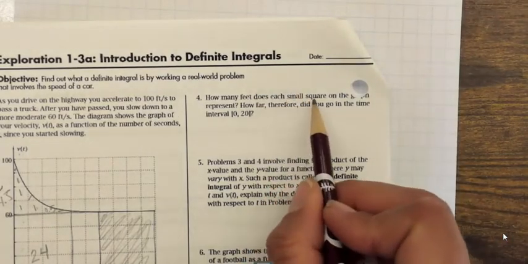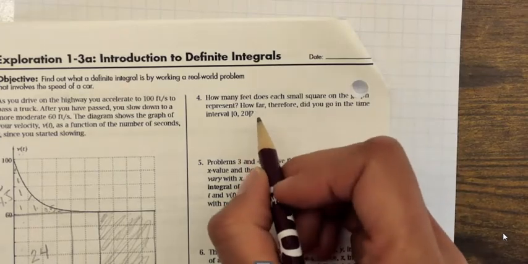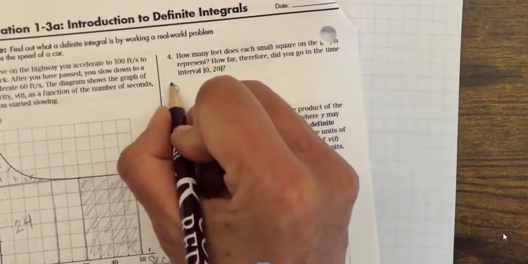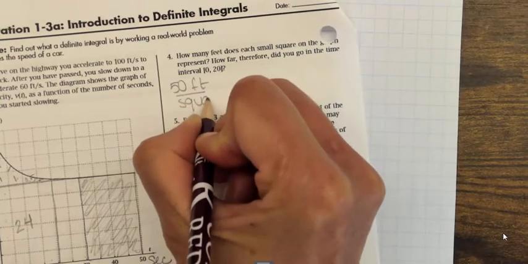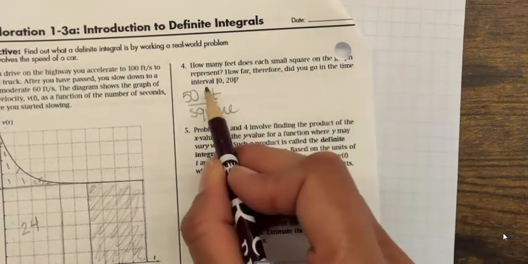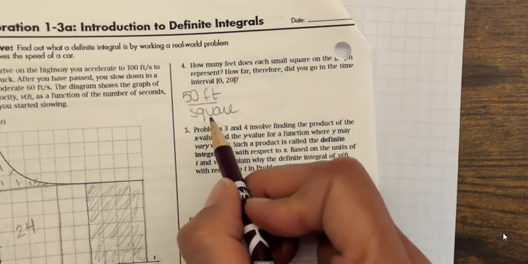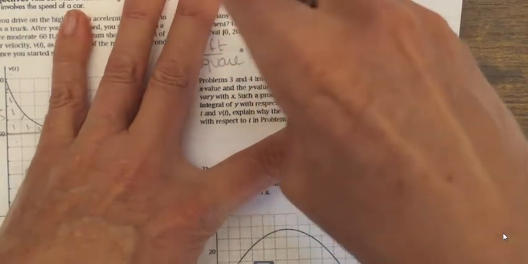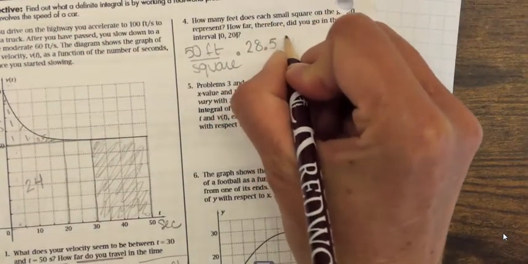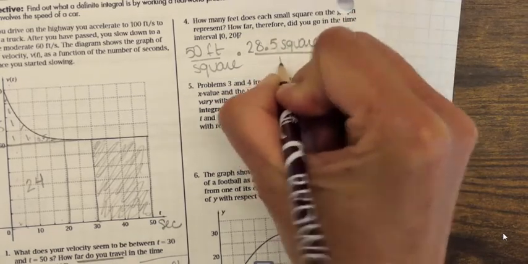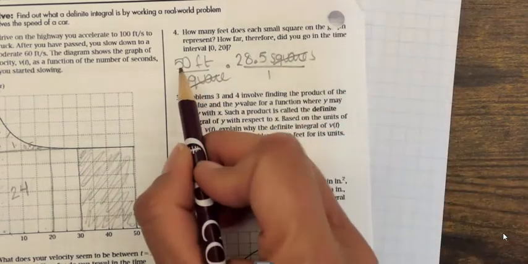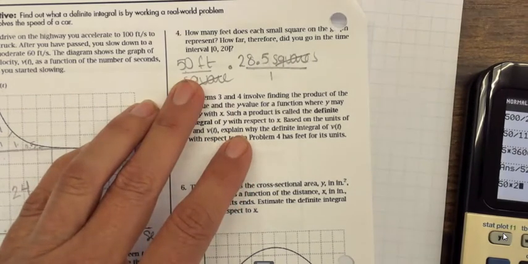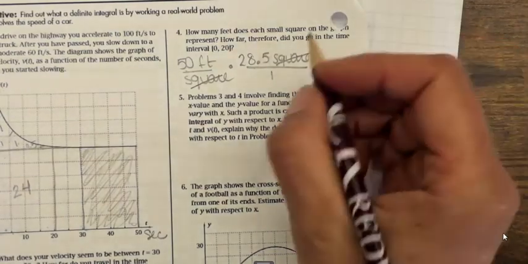Now, how many feet does each small square on the graph represent? Well, I've already told you that. We went back over here and already calculated that. It was 50 feet per square. How far, therefore, did you go in the time interval between 0 and 20? Well, I've got 50 feet per square and 28.5 squares. The squares reduce here, and I just multiply 50 times 28.5 and end up with how many feet I traveled: 1,425.